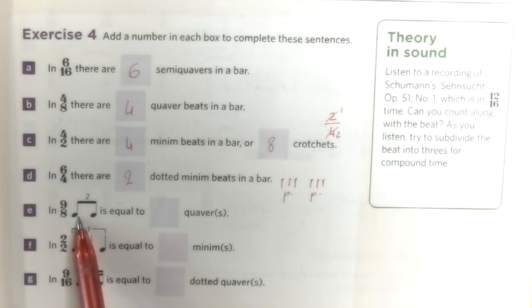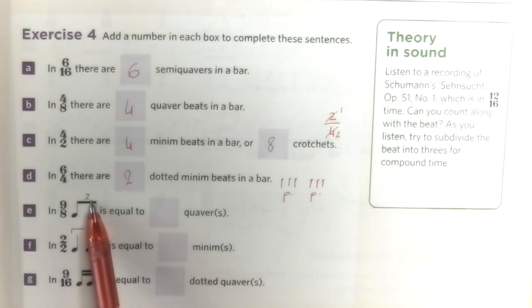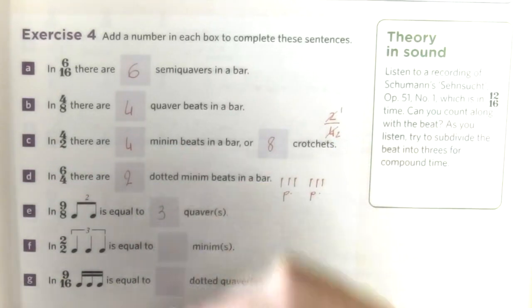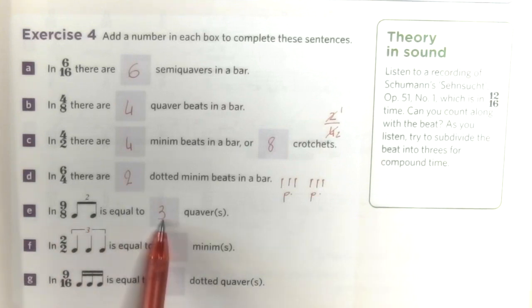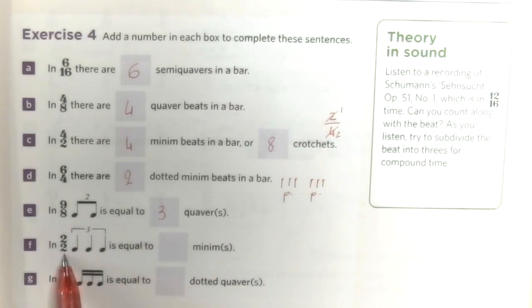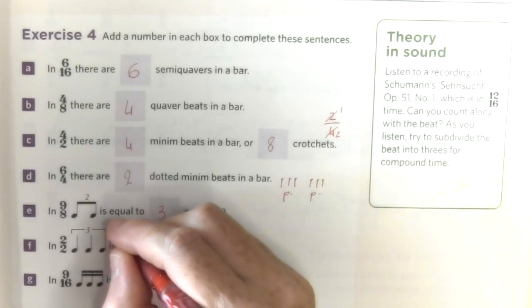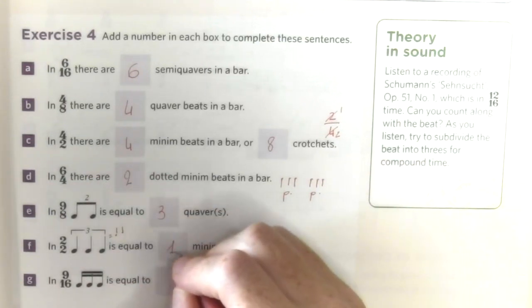They have a bigger value than they would otherwise. In 9/8, these 2 quavers with a duplet are equal to 3 quavers because it's 3 of the same kind. Remember, 2 tickets for 3 people. And in 2/2, this is equivalent to 1 minim because they are 3 in simple time. A triplet is in the space of 2. So this is equal to 2 crotchets, which is 1 minim.